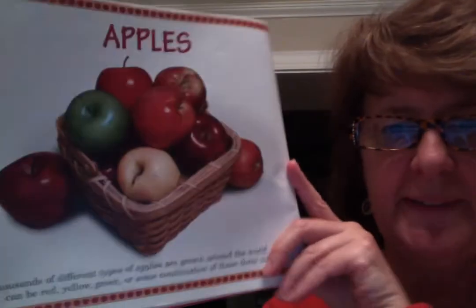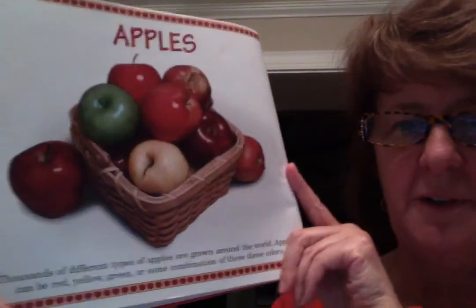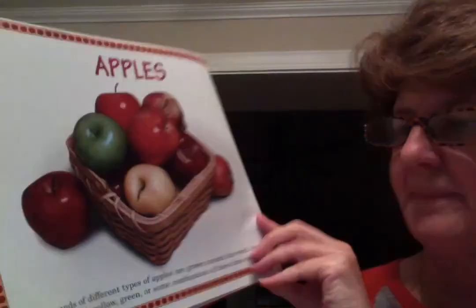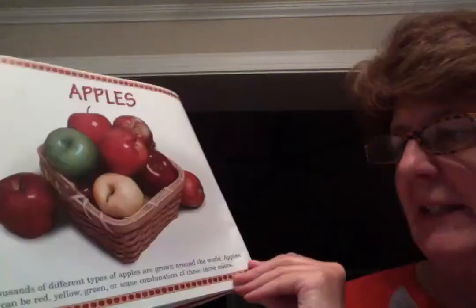And here's a basket of all kinds of apples. Thousands of different types of apples are grown around the world. Apples can be red, yellow, green, or some combination of these three colors.